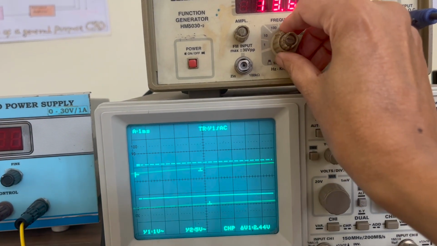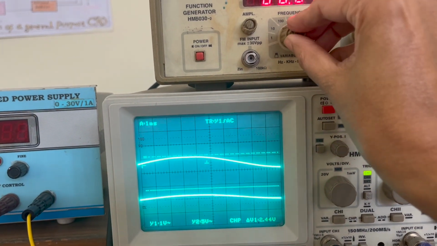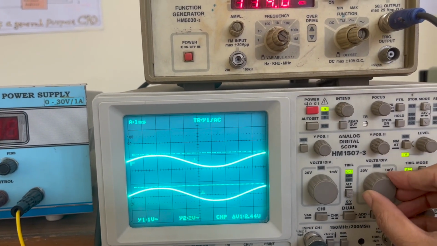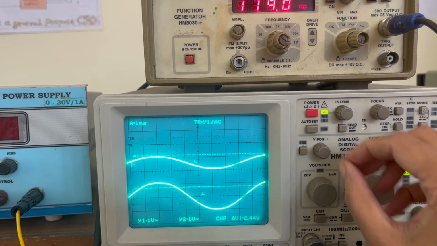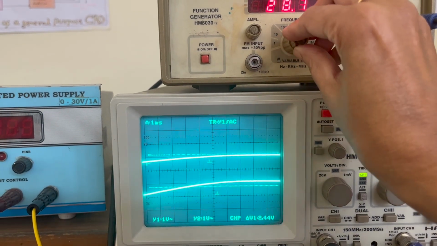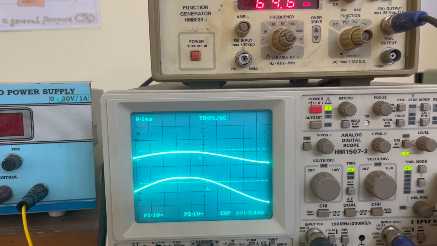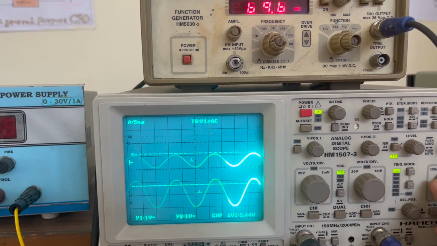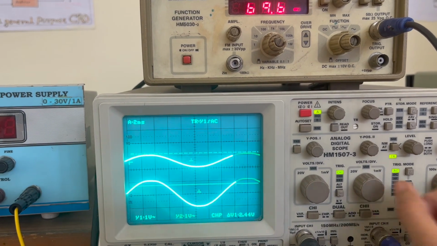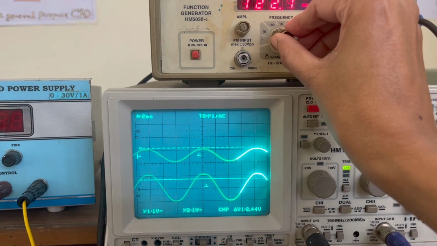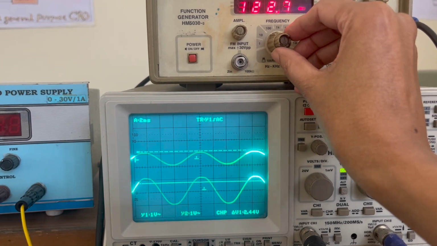And let us see, reducing the frequency, low pass filter, it will pass low frequencies and it will attenuate high frequencies, right. Same setting, 1 volt for both the input and output, and you can observe the output for very low frequencies, right. The frequency is very low, so you can observe the tracing on the CRO.